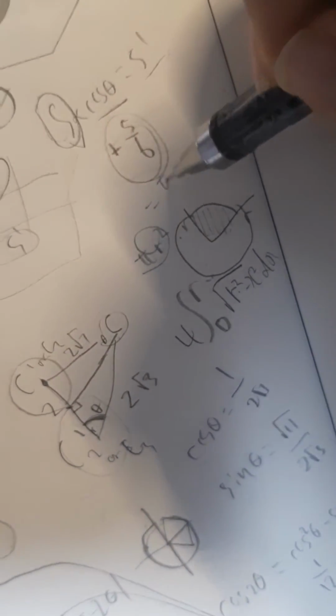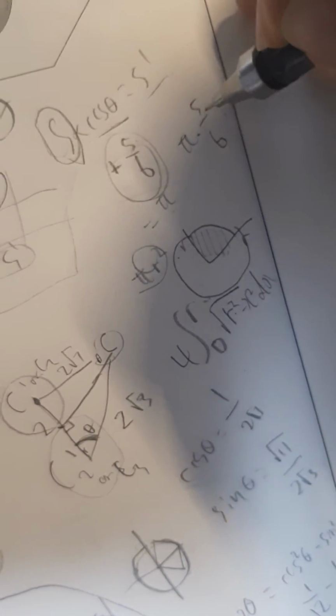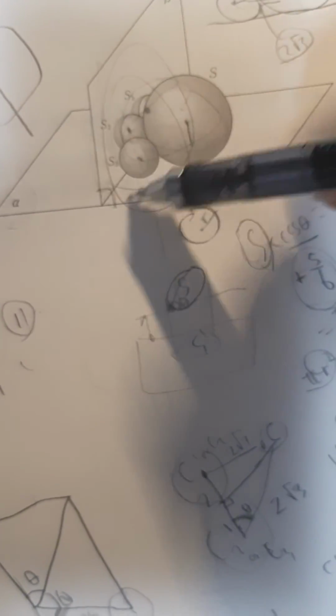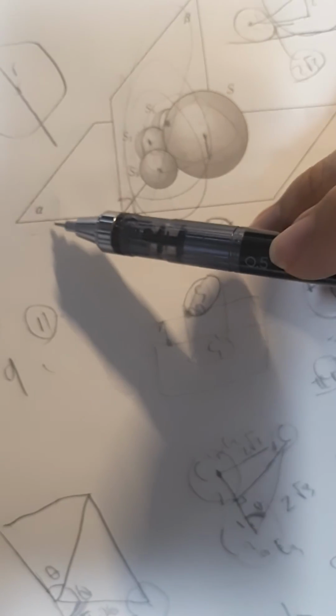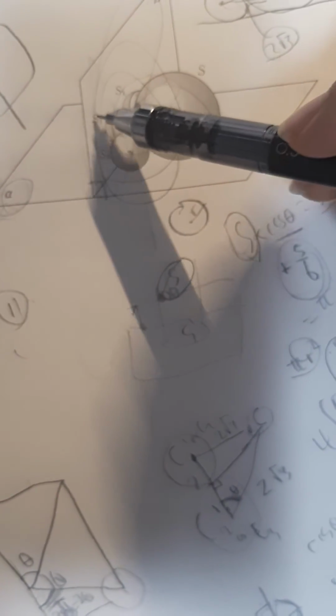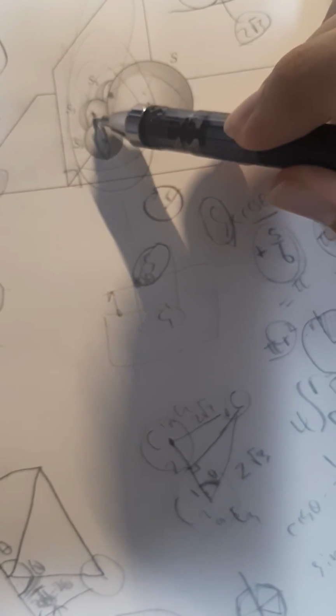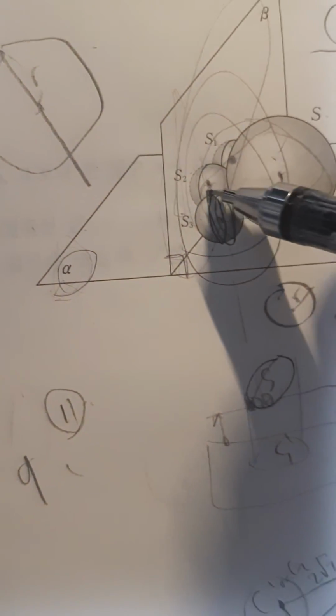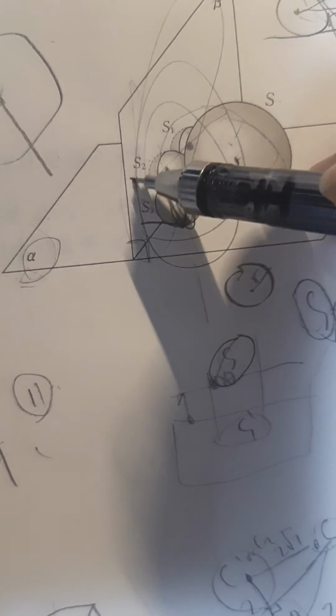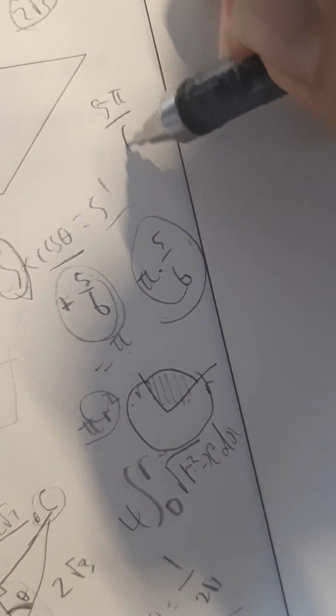Yeah, so r was 1, so this would be equal to pi, so we just have to do pi times 5 over 6. This would be the surface area of the shadow which has been cast on plane beta by a plane which is perpendicular to plane alpha and is crossing the centers of sphere 2 and sphere 3, which is intersecting sphere 3. So this circle right here, we get this one. That is 5 pi over 6.